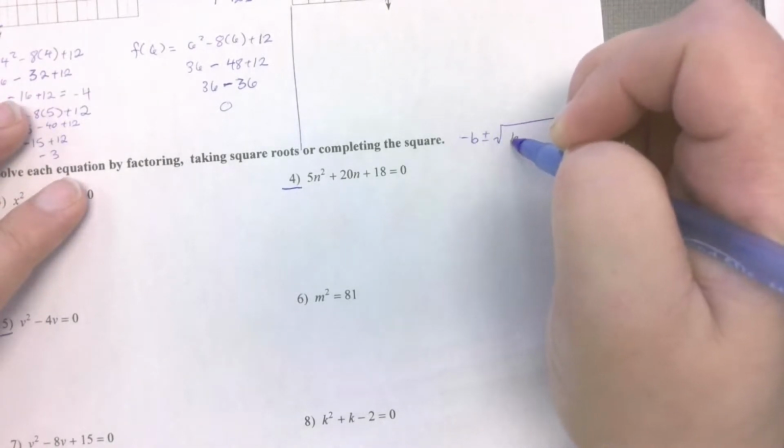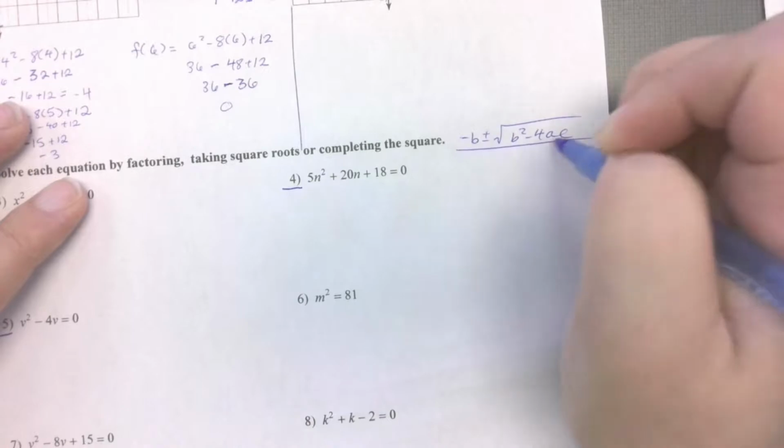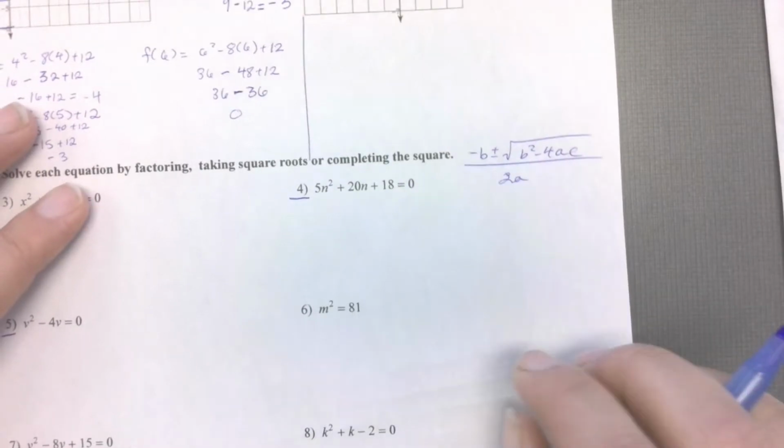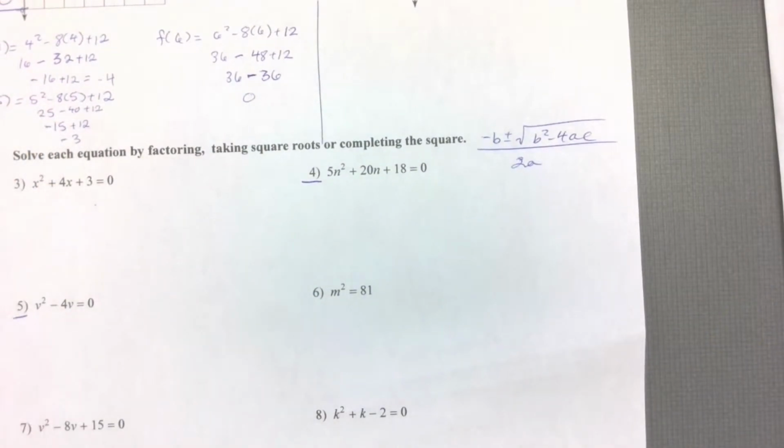Now, y'all, I only made 2 questions on this whole thing that you have to use the quadratic formula on. Everything else factors nicely. Okay? Now, if you want to use the quadratic formula on every single one, it will work every single time. I just try to avoid it unless I am forced to do it.